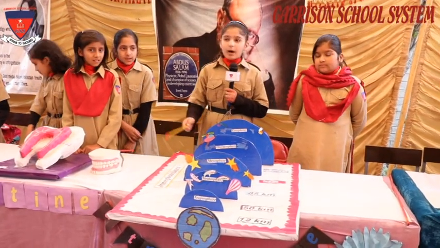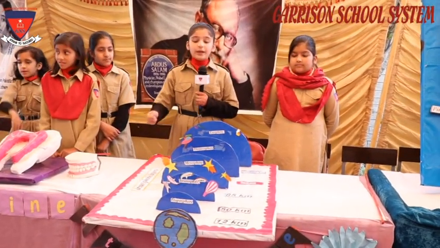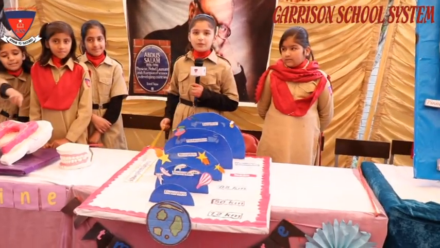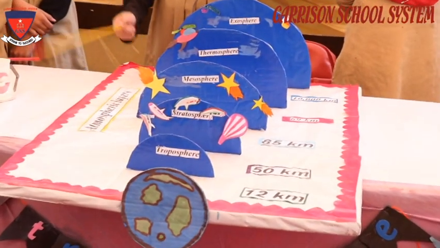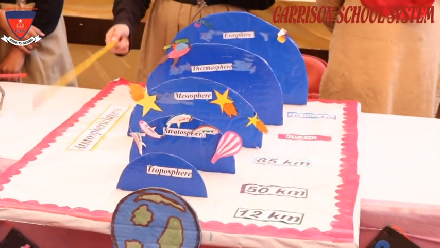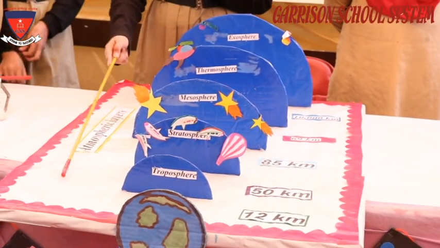Description. This model is about the layers of the atmosphere: troposphere, stratosphere, mesosphere, thermosphere, exosphere. Troposphere. The troposphere is the lowest layer of the atmosphere. Formation of clouds and weather changes take place in this layer.